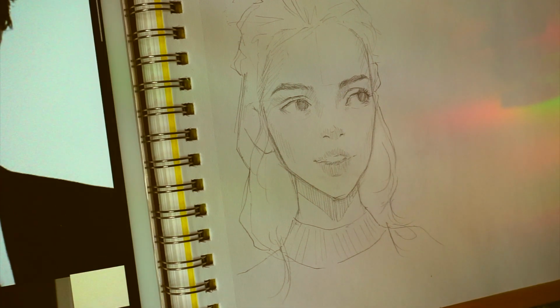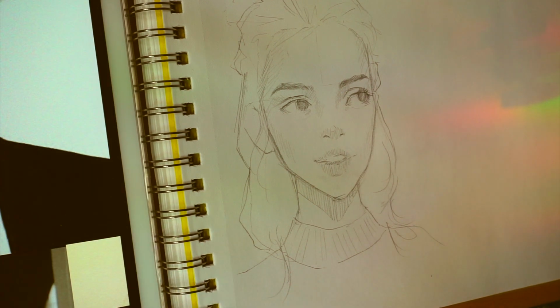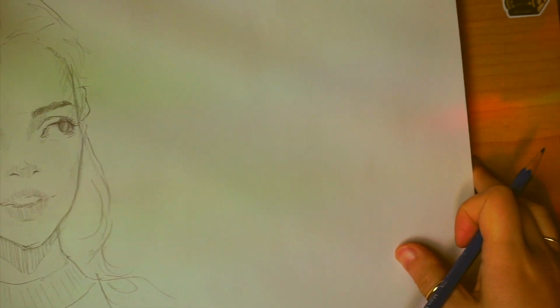Let's go on to the next reference photo here. Actually going to a little bit onto the other side here. So we'll do this one next.